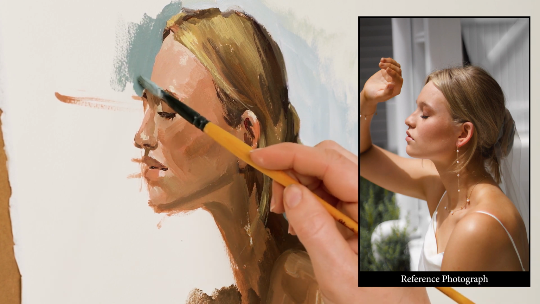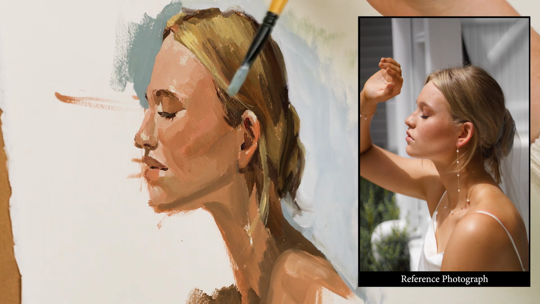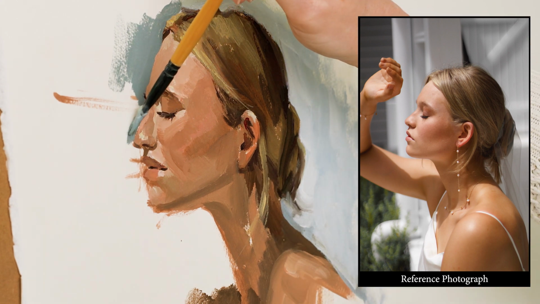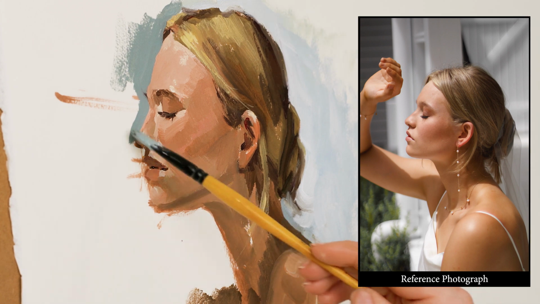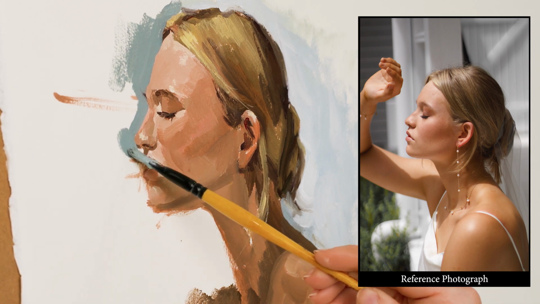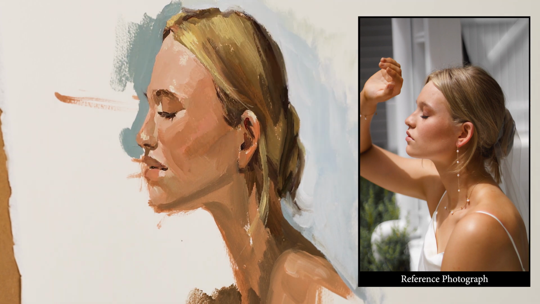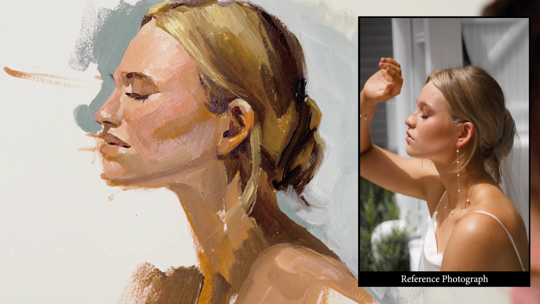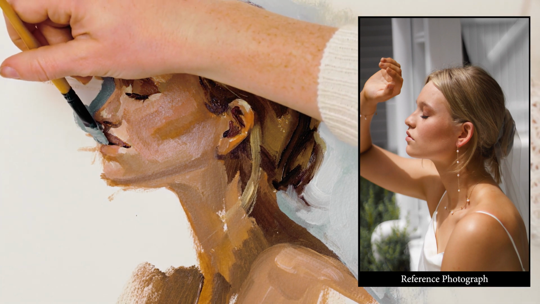So all of these lines are going to disappear. We can reshape the ridge of her nose like we talked about earlier. You can clean up all of these lines just by coming back in with this background color.